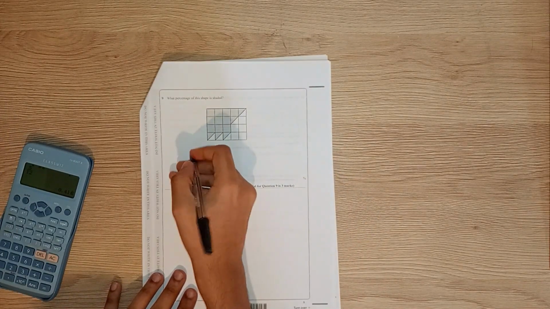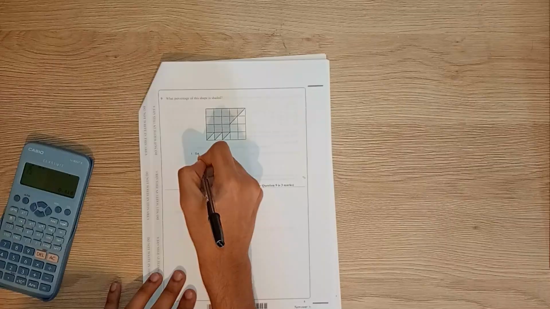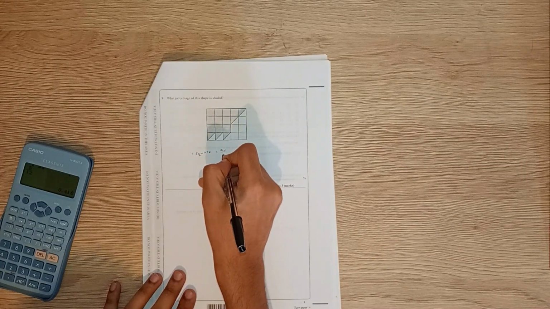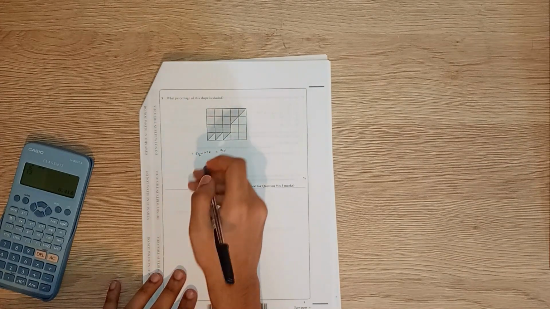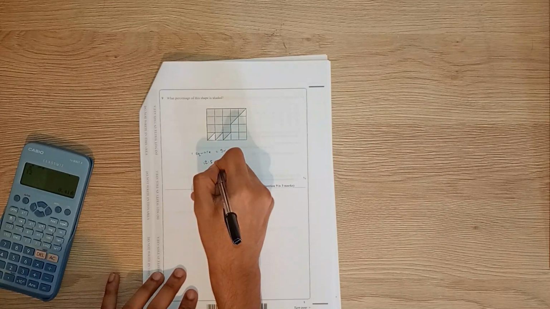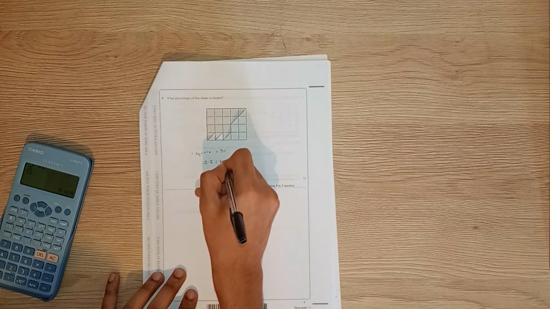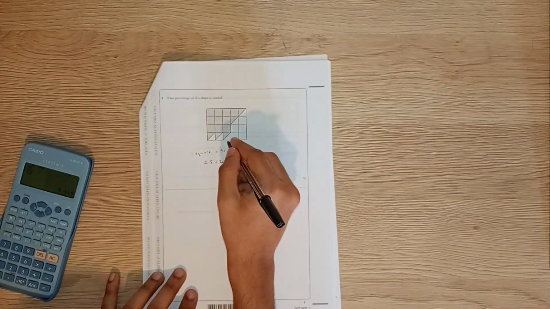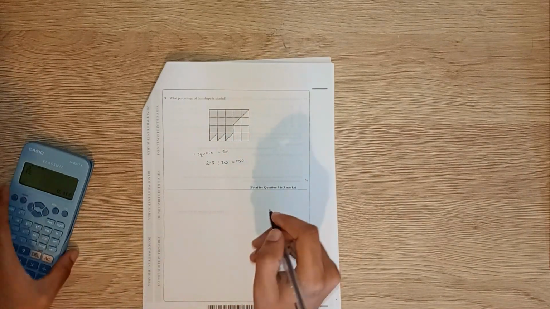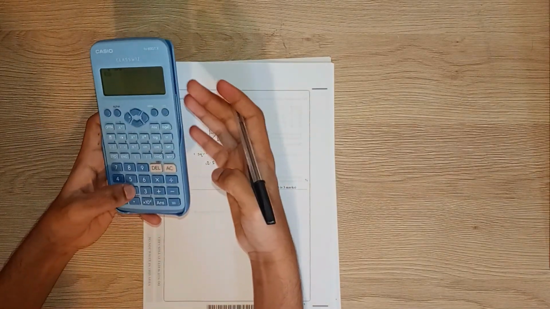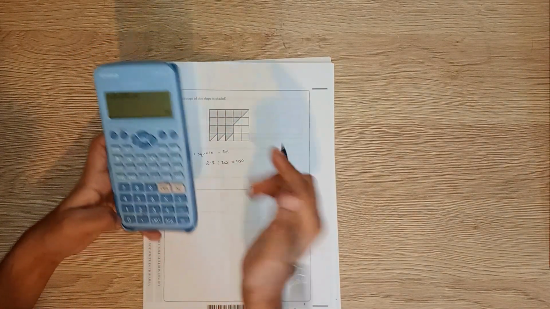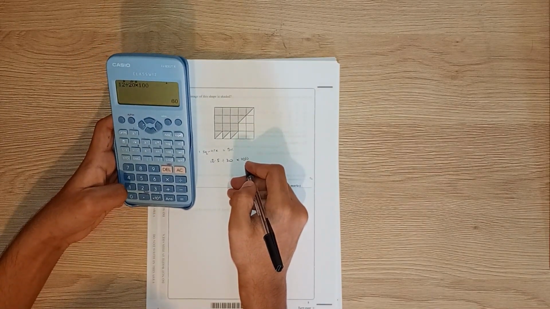So if we do 12.5 and then divide it by 20, because we've counted out all of these, and then times it by 100, use our calculator.